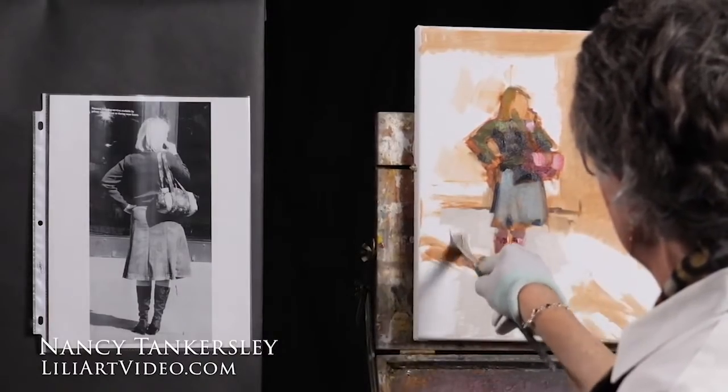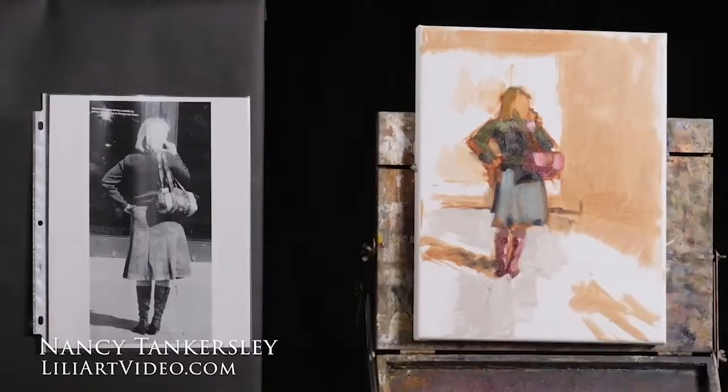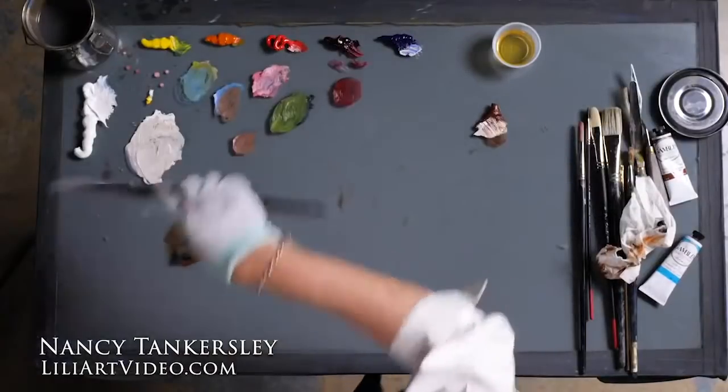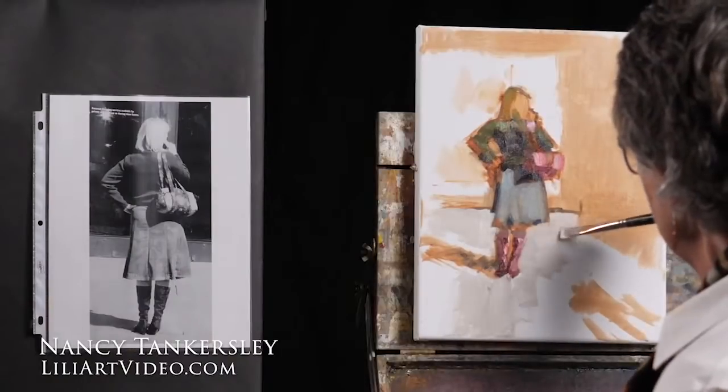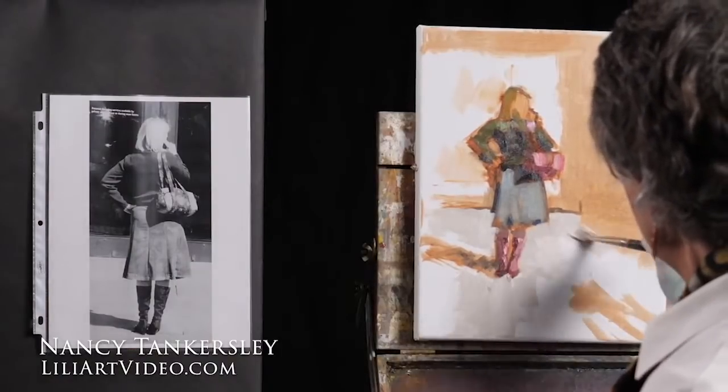So again, that's you, the artist, taking control of the photograph, using the photograph for the basic information you need, which is proportion and values, and then doing it your way.